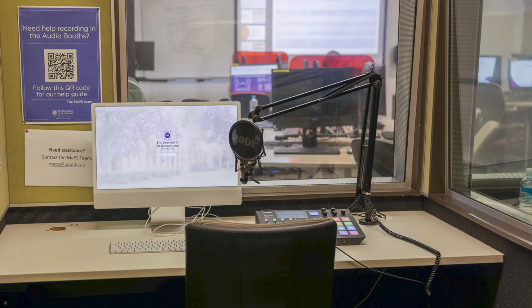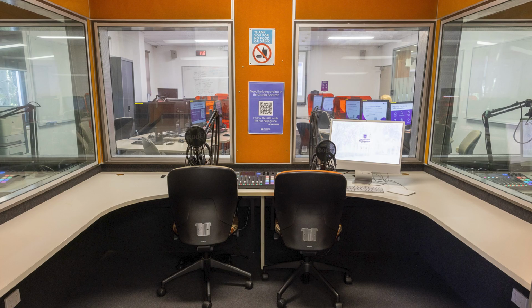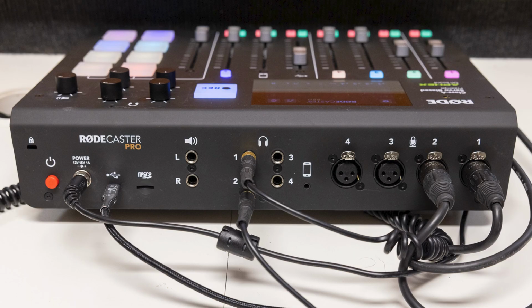If you're using one of the N booths, these are single microphone booths. This is what the back of the Rodecaster Pro in those booths should look like. Take the time to check that the plugs match this image for the back of the Rodecaster Pro. If you're in the middle booth, this is a 2 microphone, 2 headphone setup. This is what the back of that Rodecaster Pro should look like.